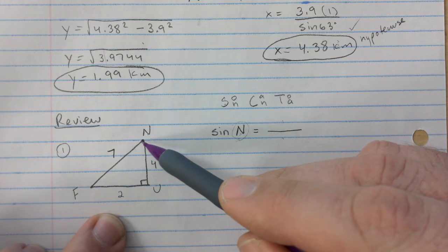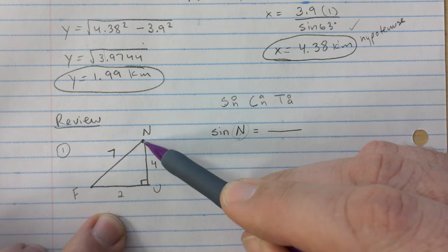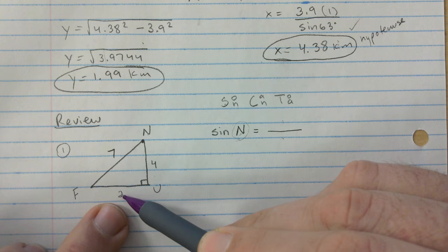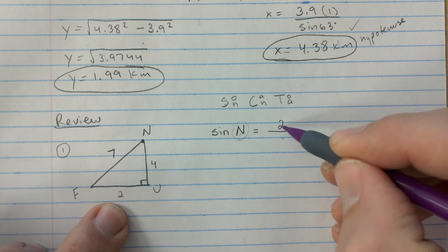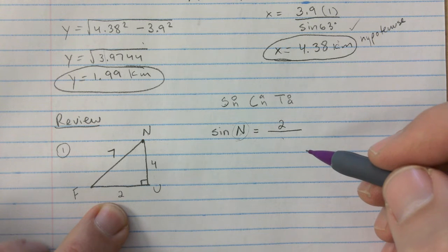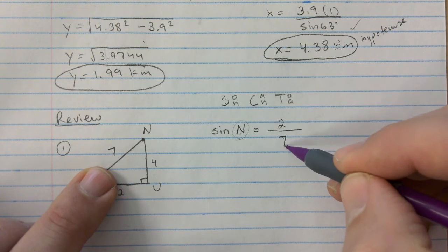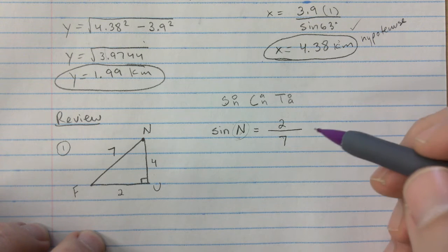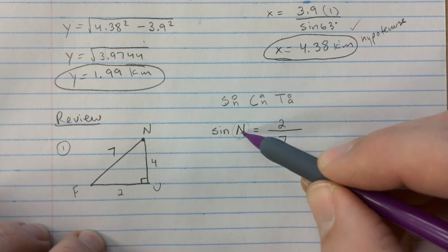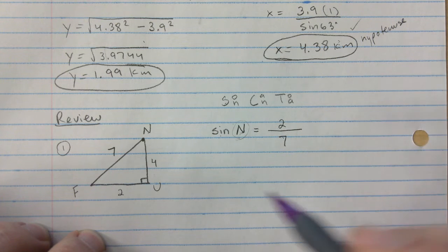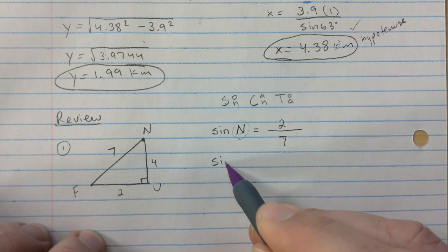We're referencing from n, so this is where we're standing. Based on that, this is opposite right here. So that's the 2 there. And hypotenuse is 7, so you've got to put 2 over 7 like that. Okay? So sine of n would be 2 over 7. What if I told you to find sine of f?